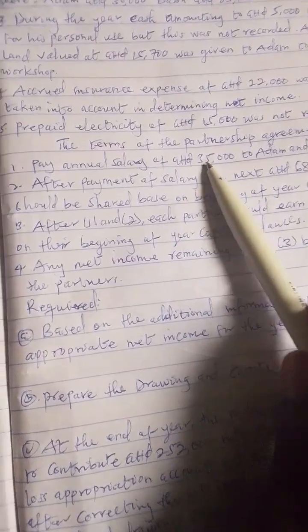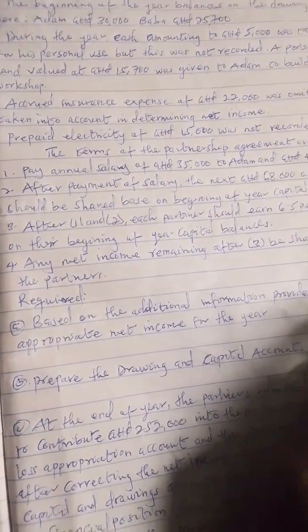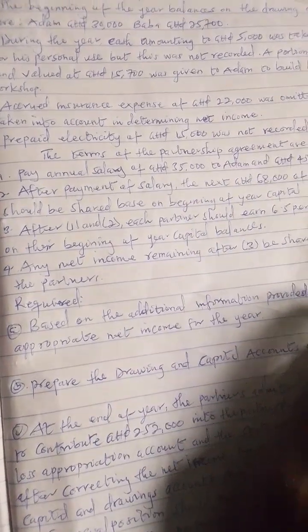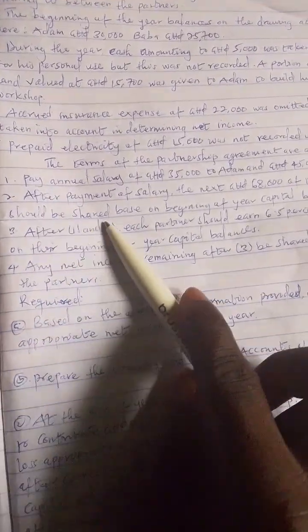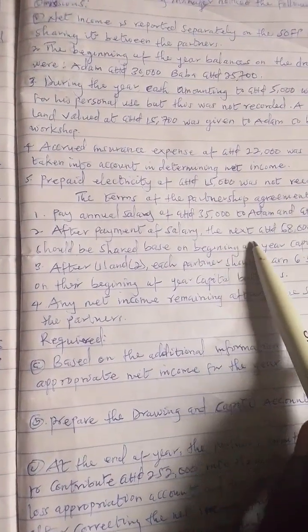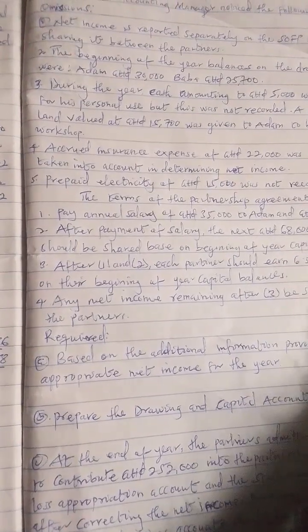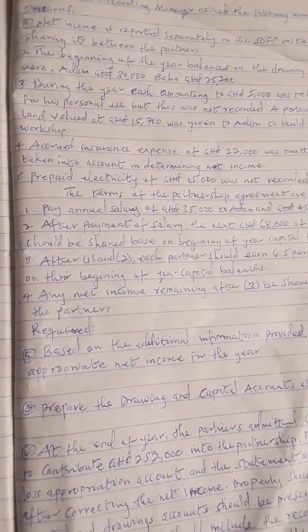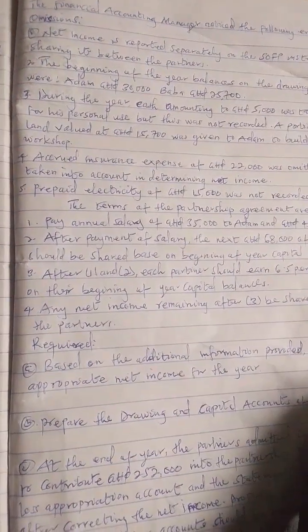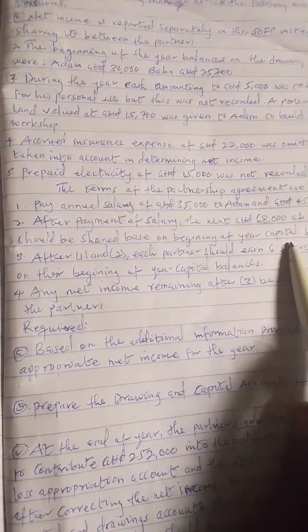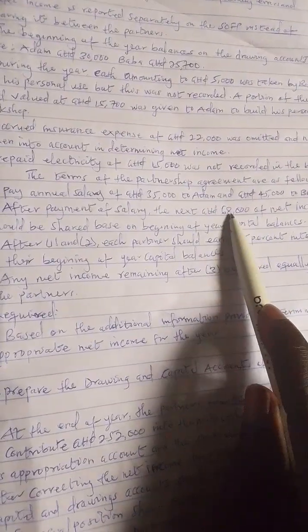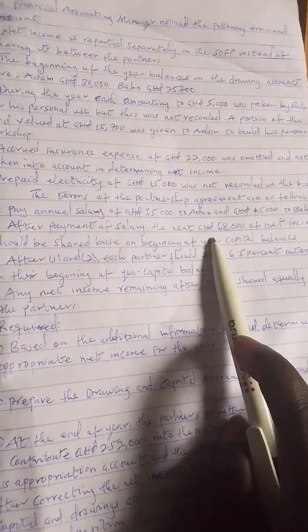So they are saying that if they pay 35,000 and 45,000 for Adam and Baba respectively, the rest, after those payments, they should take 68,000 of the net income of their residual that they have gotten, and they should share it according to their capital that they contributed. So this 68,000 is going to be shared according to their capital that they contributed. And this is how it's going to be done.